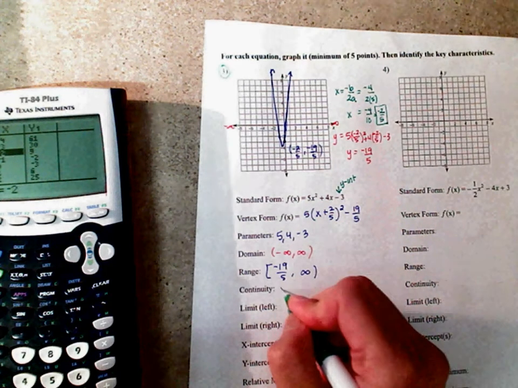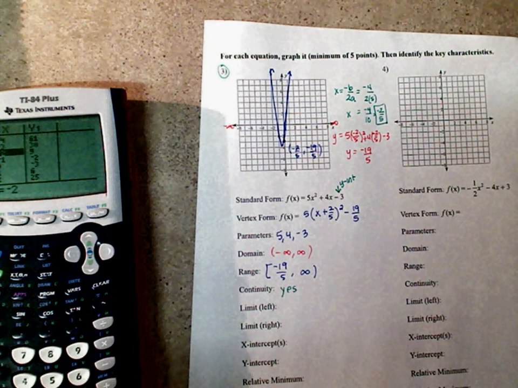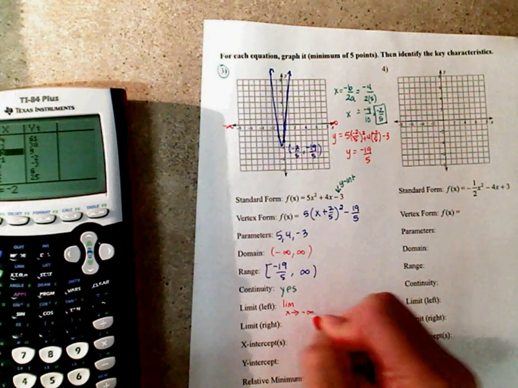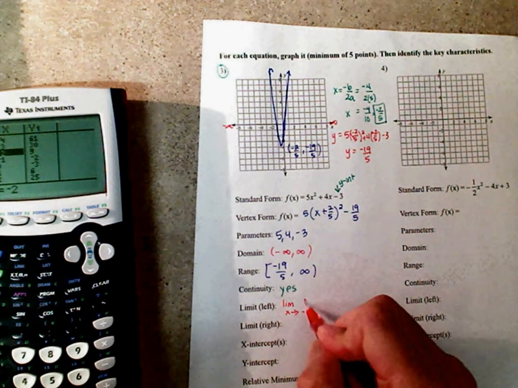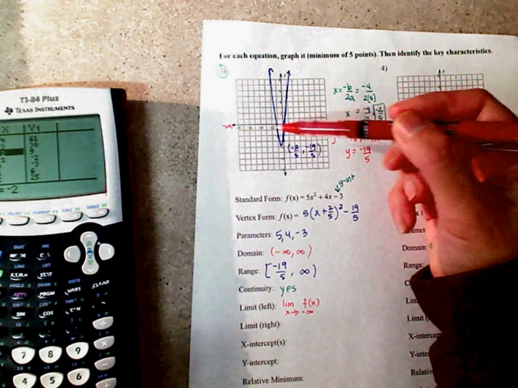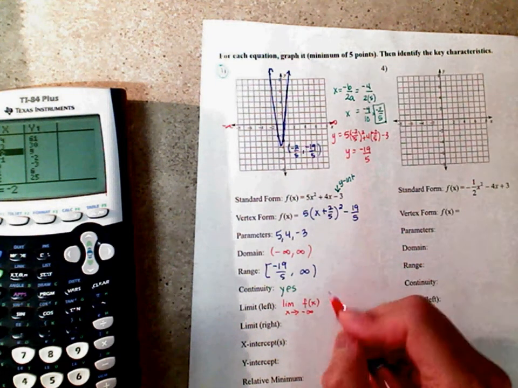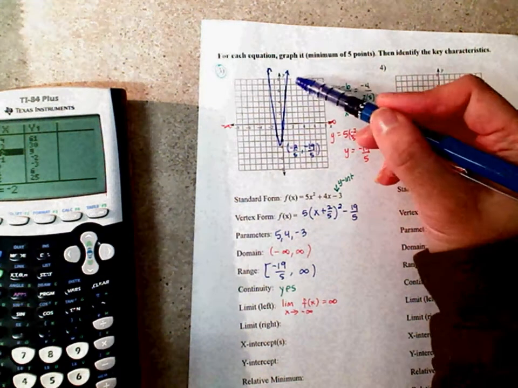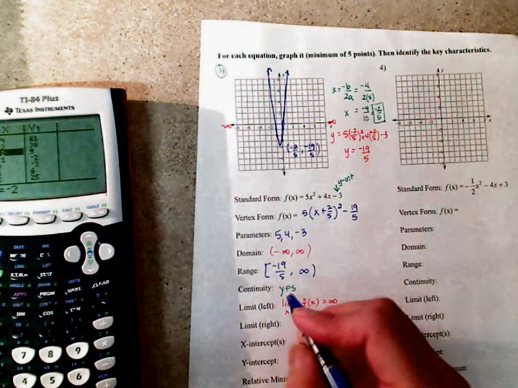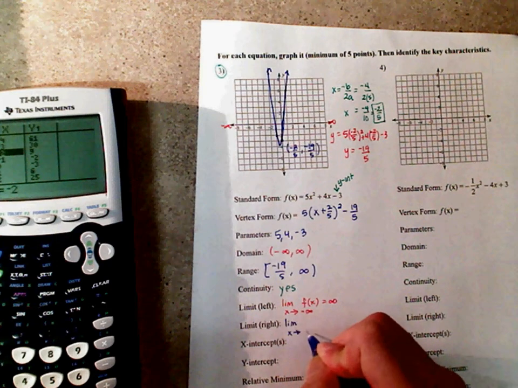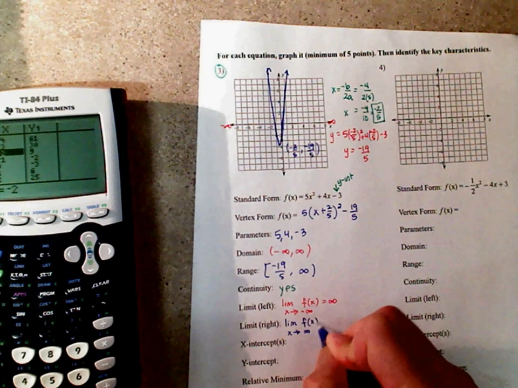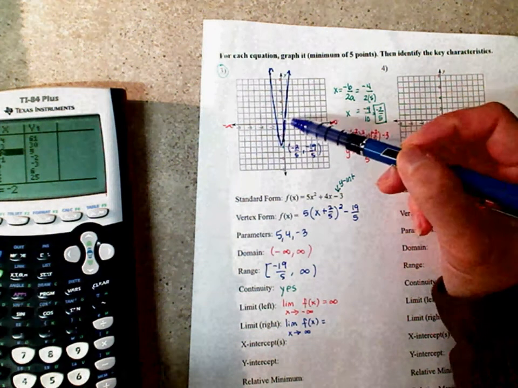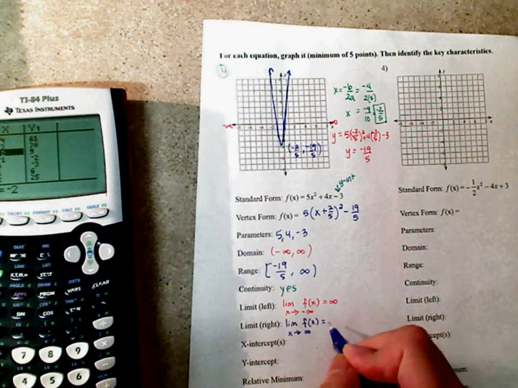So, yes, it's continuous. Your limits go from, as x is approaching negative infinity, please write it correctly, as it's going west, it's heading north, and north is positive infinity. Okay? You're right, so we're talking about this side right here. Your limit, as x is approaching positive infinity, okay, as it's going east, it's also heading north.